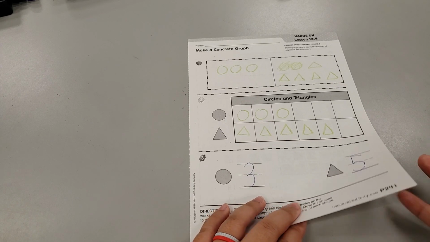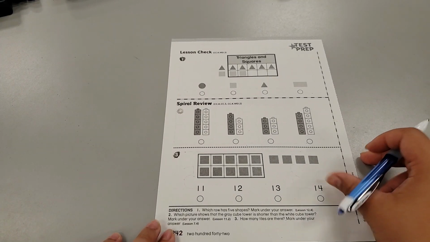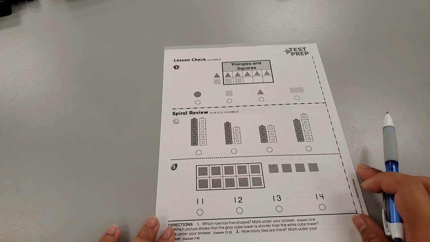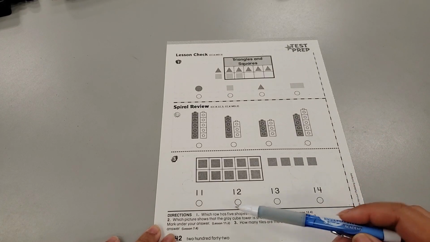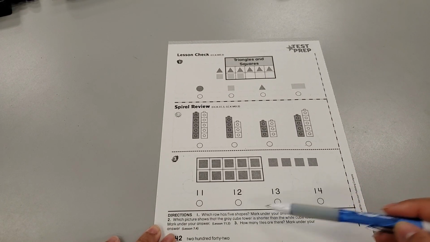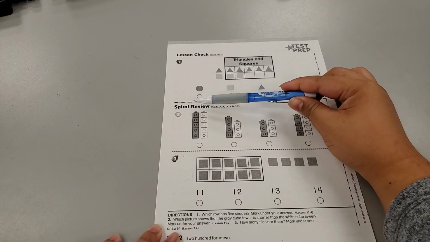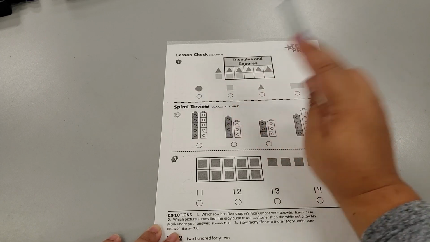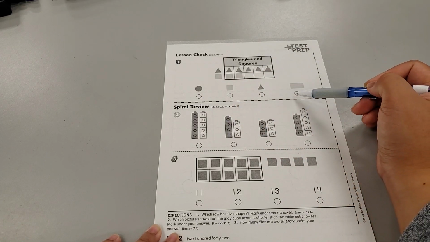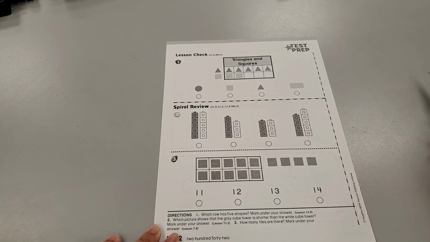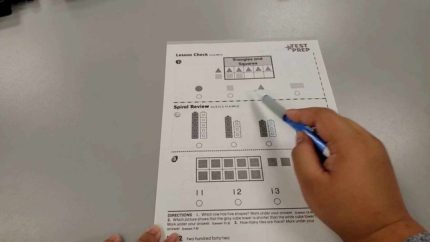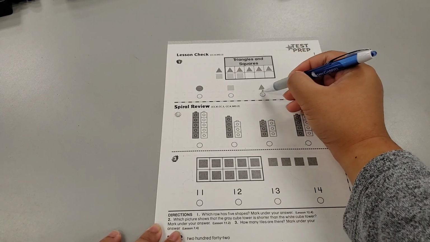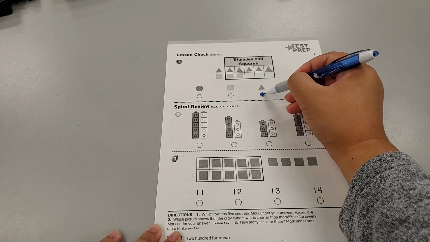There we go. When you flip it over, our first question is a graph already created for us. Because it is organized, we can answer this question easily. Which row has 5 shapes? Well, there's no circles in this graph, so we know it's not that. There's no rectangles in this graph, so we know it's not rectangles. Squares or triangles? Which row has 5 shapes? The triangles do, Mrs. Gorospe.